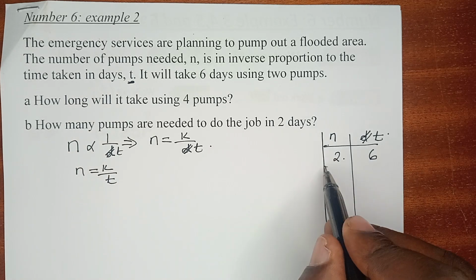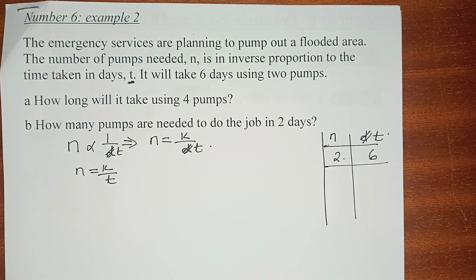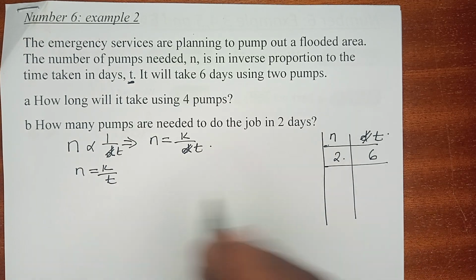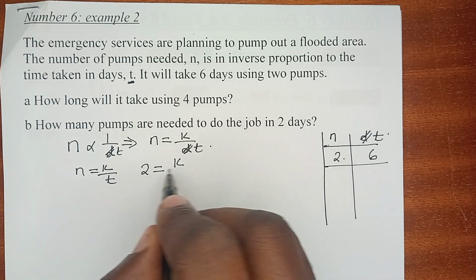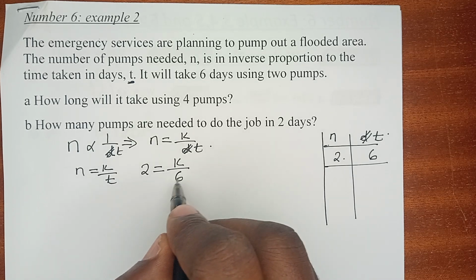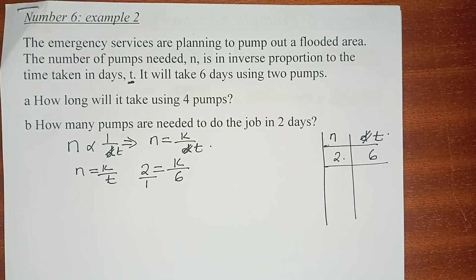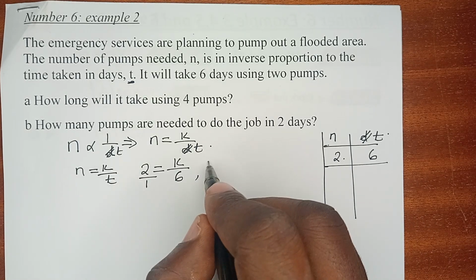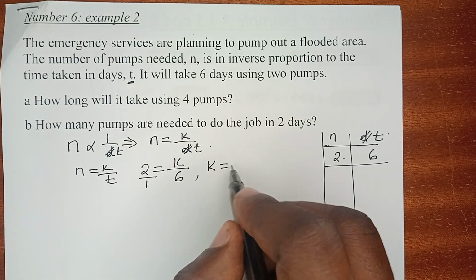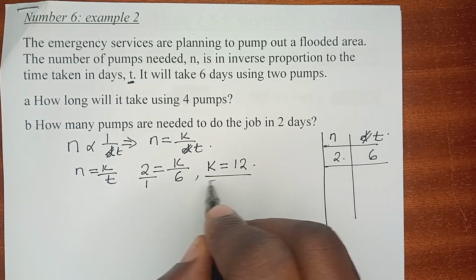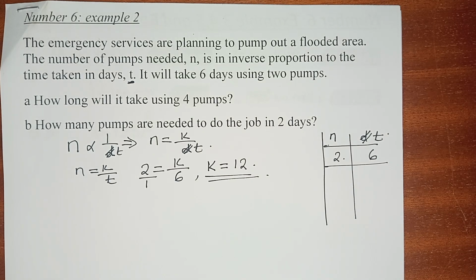With this information, we can now find the constant of proportionality, because N, being 2, equals k over t, which is 6. This is 2 over 1, and you can easily see that k is 6 times 2, which is 12. That is our value of k.